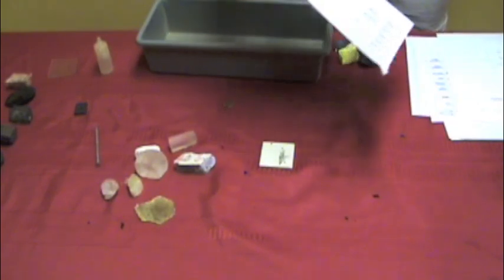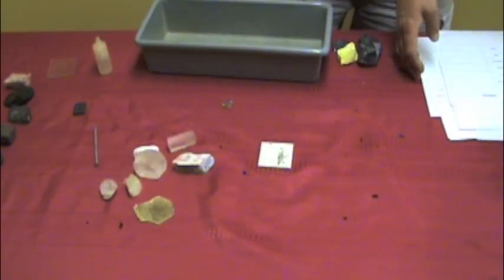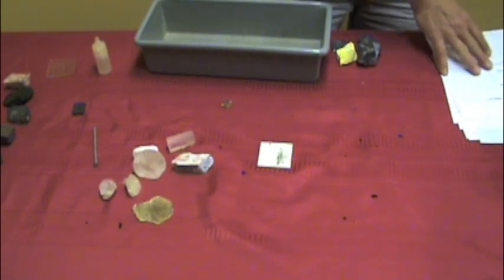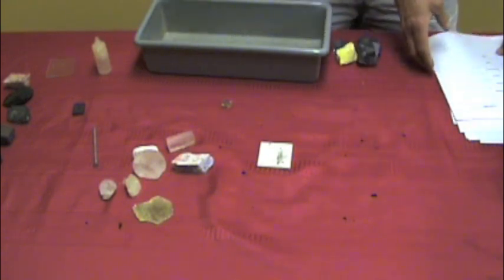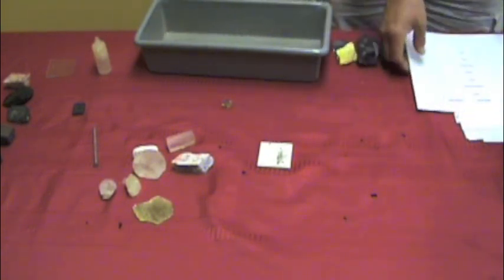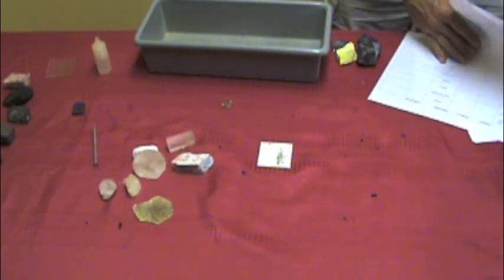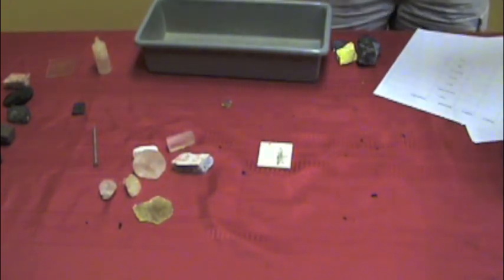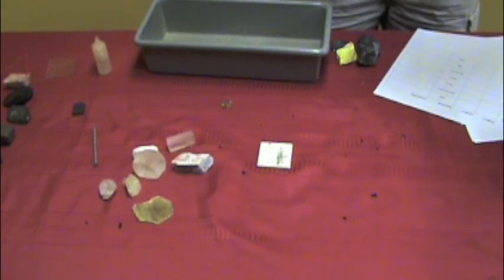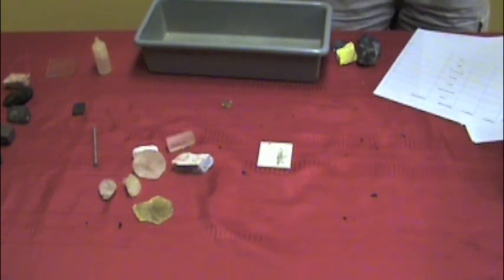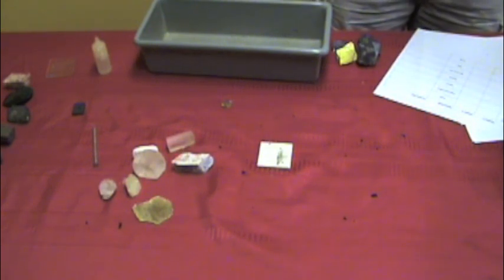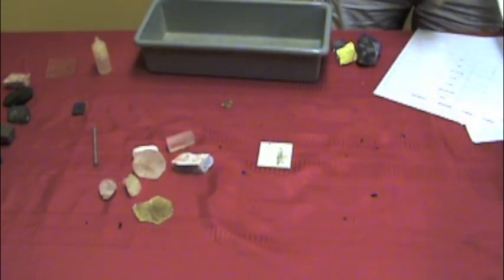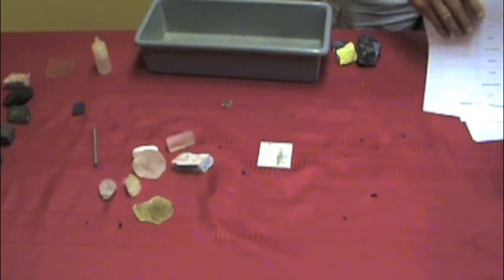Okay, hey, page 1's done. So now we're on to page 2. Now your hint is this is the hardest common mineral. So let's look at the Mohs hardness scale. Well, if you start at the bottom, diamond is a 10. But that's not really common, is it? So if you go up to the common one, you'll see what it is.